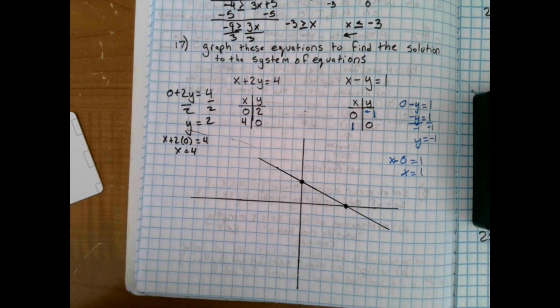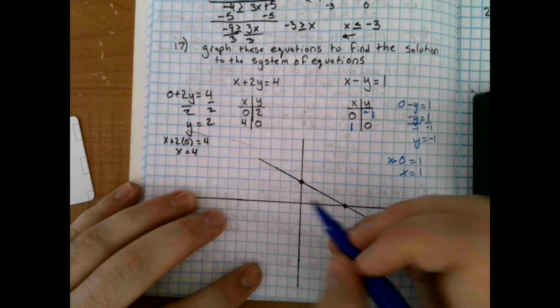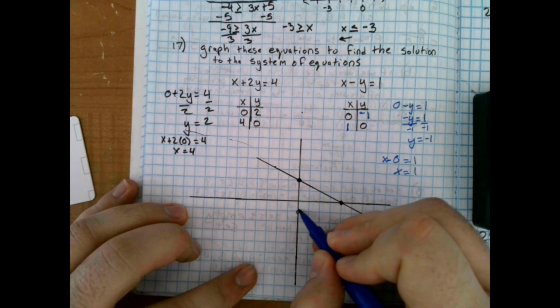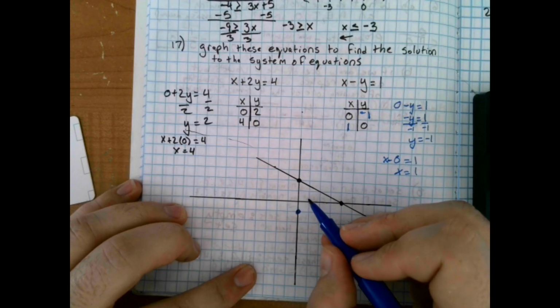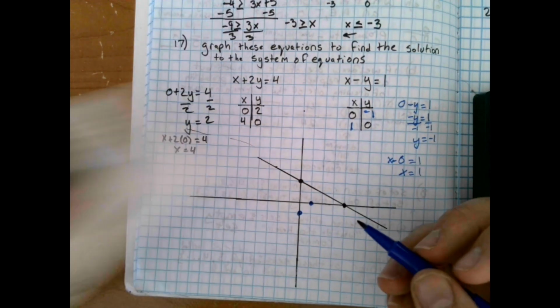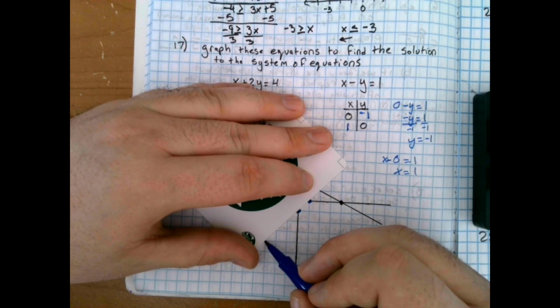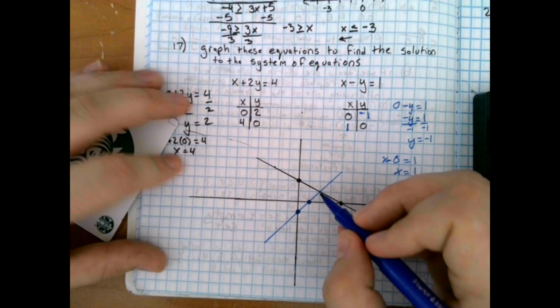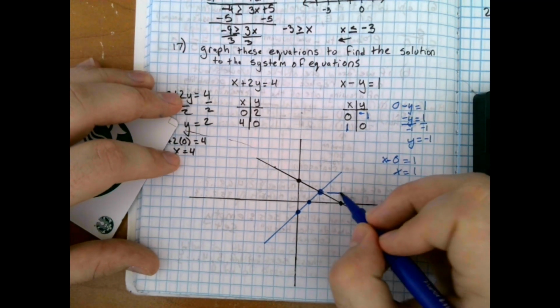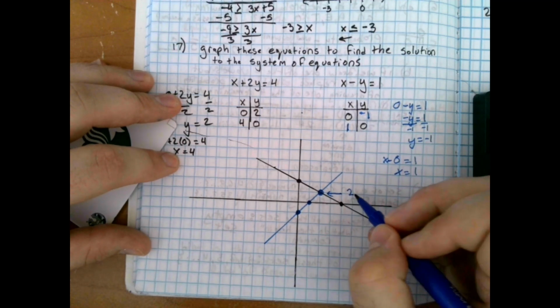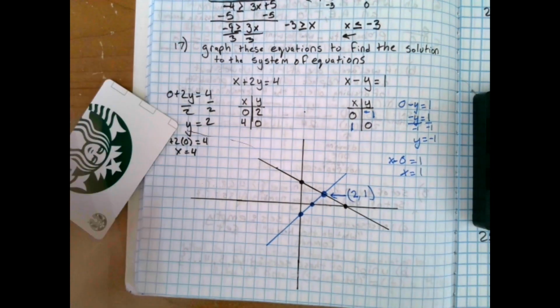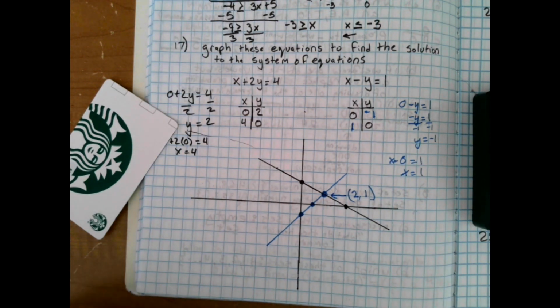So, our 2 points for this equation are (0, -1), which is 0 to the left or right and down 1, and (1, 0), which is 1 to the right and not moving up or down at all. So we're going to draw this line here. And we can see that our lines cross at this point here, this point being (2, 1). That means (2, 1) is the answer, our solution, to the system of equations. It's the point that is on both lines. It's the values that make both equations true.